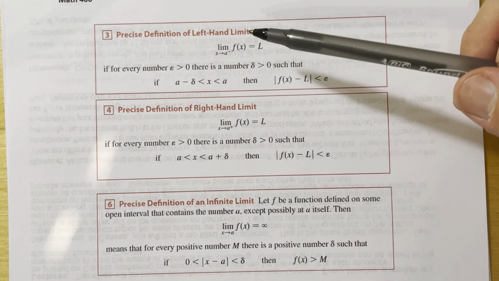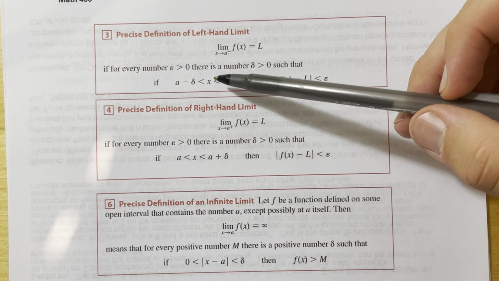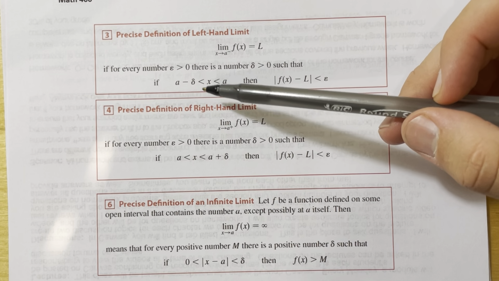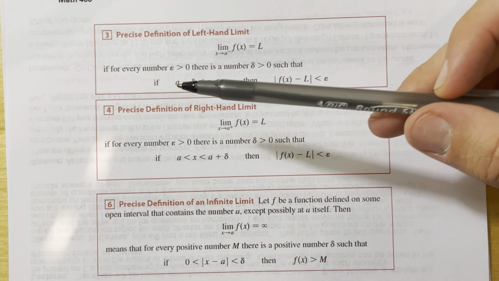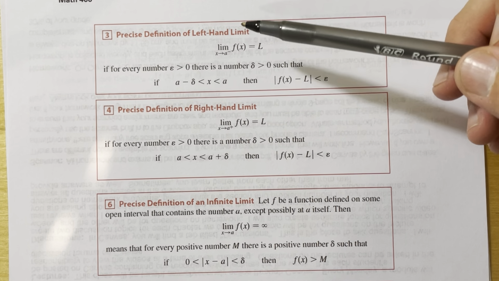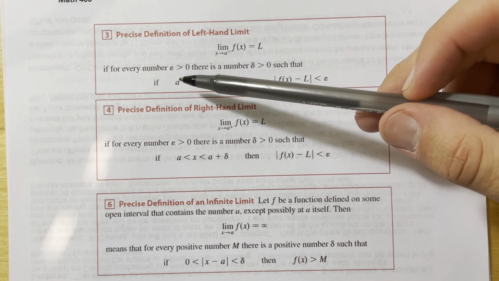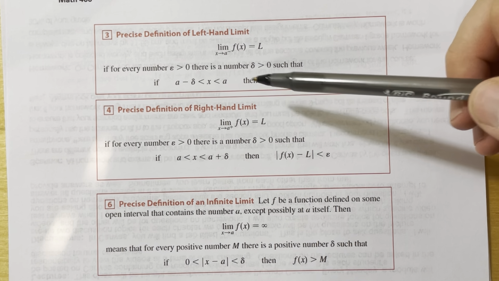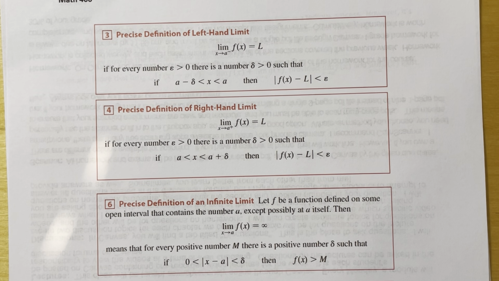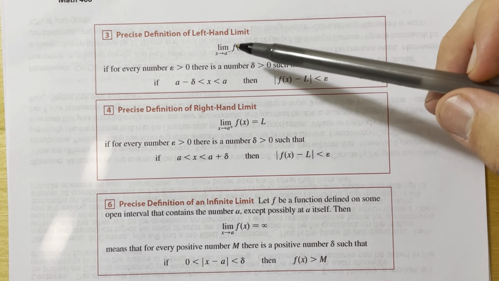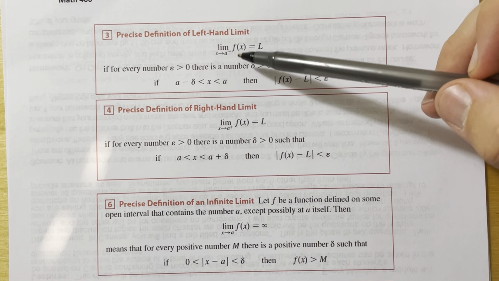So remember before, we showed that in the precise definition of a limit, that condition that said 0 is less than the absolute value of x minus a, which is less than delta, was equivalent to saying that x is between a minus delta and a plus delta, with the added assumption that x could not equal a. That creates that interval, but that interval contains values on either side of a.